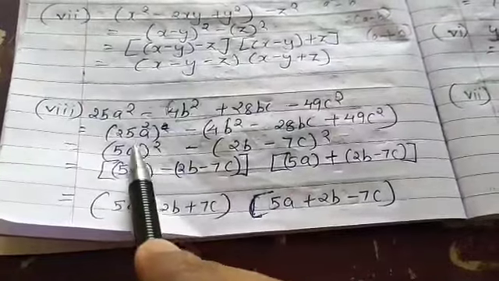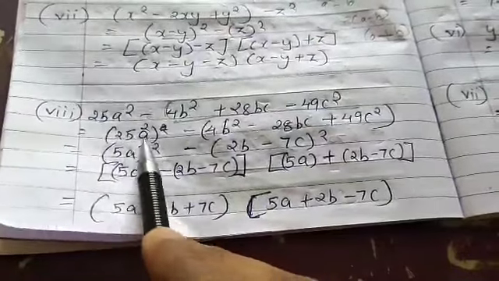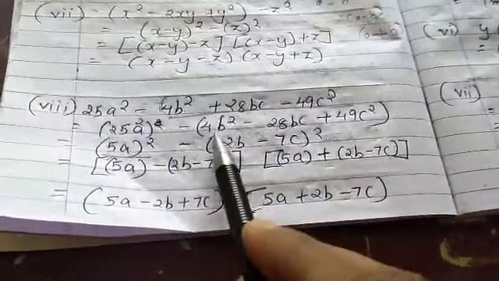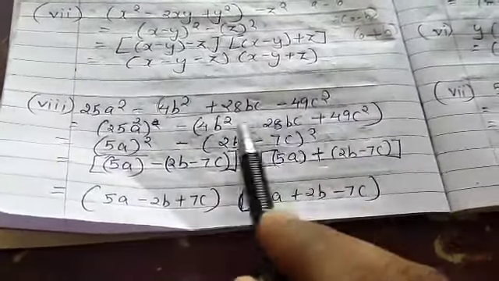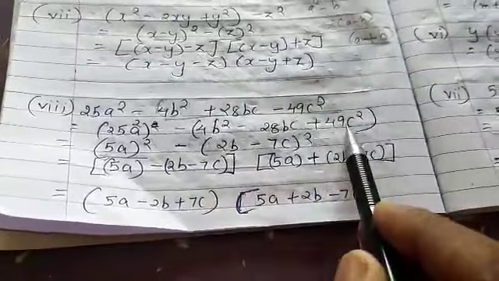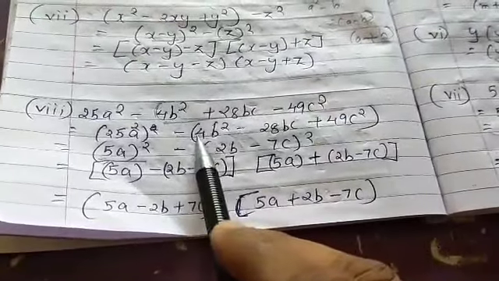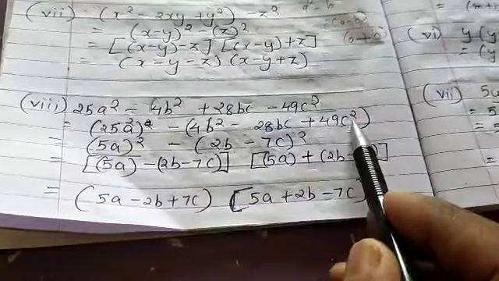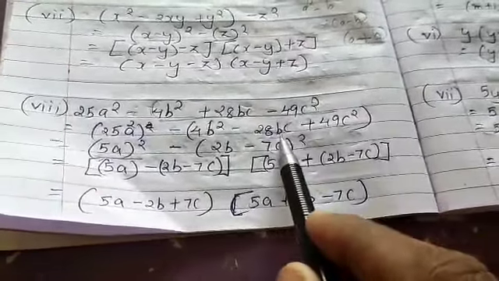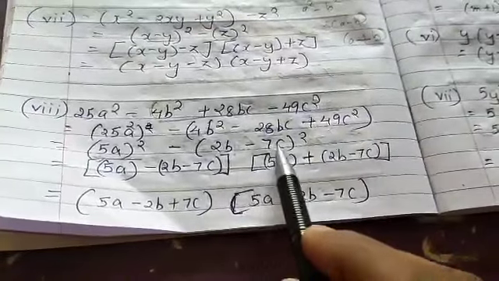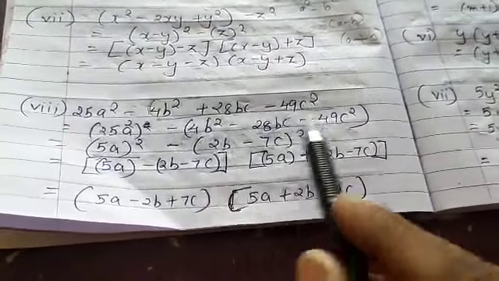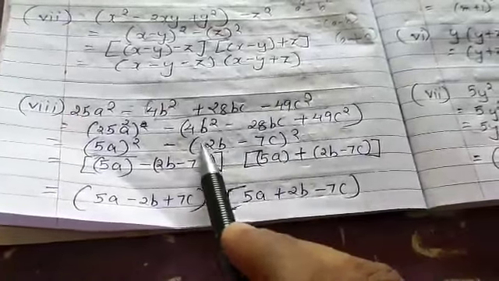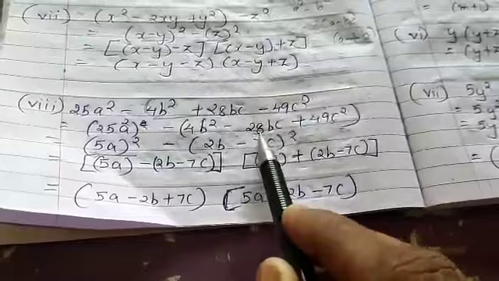Now see here, 25a square is the square of 5a, the whole square. Okay, then see whether both terms are perfect squares. Yes, first and last terms are both perfect squares. That is, 4b square is the square of 2b, and 49c square is the square of 7c. Now check the middle term. Multiply the square roots of the first term and the last term with 2. That is 2 multiplied by 2b into 7c. That is 2 twos are 4, 4 sevens are 28. Yes, the middle term is also perfect.